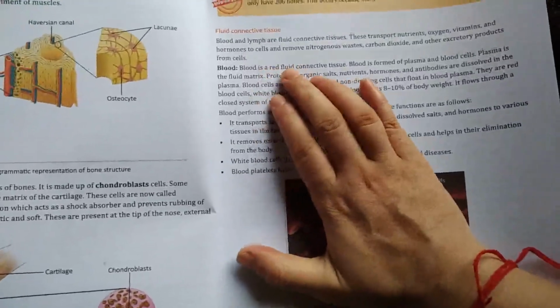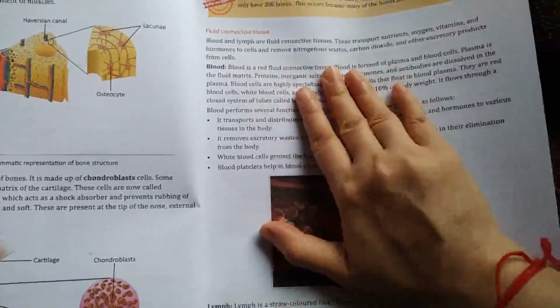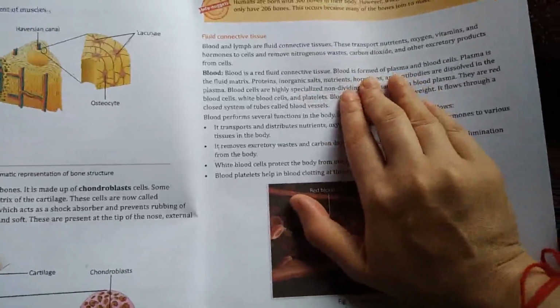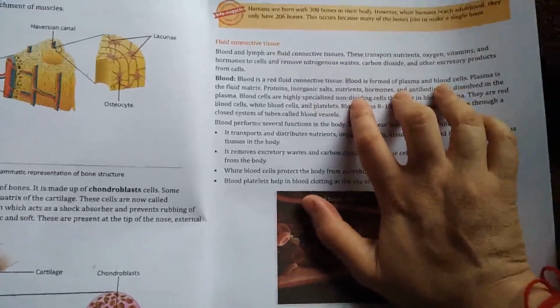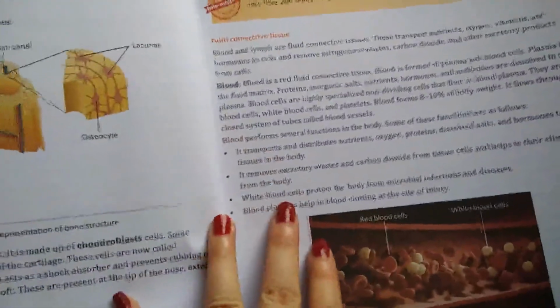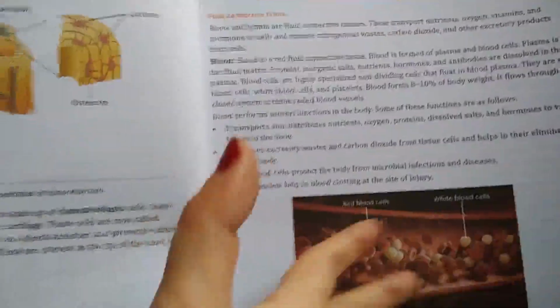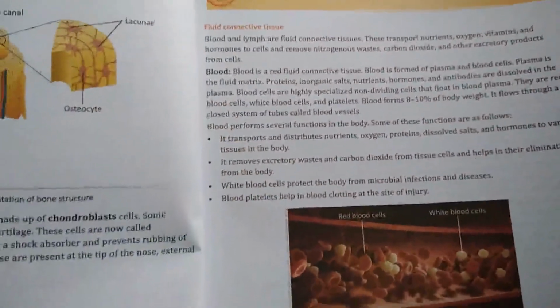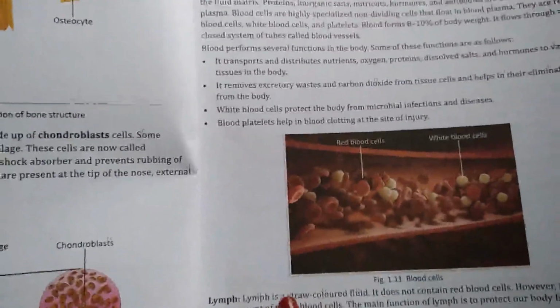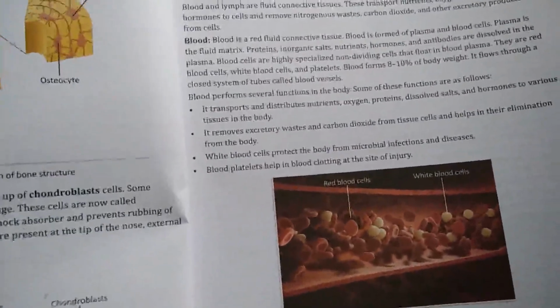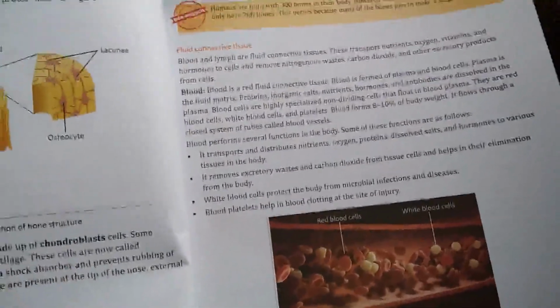It is red in color, and blood is formed of plasma and blood cells. Blood transports and distributes different nutrients to the different body parts. Lymph is a straw-colored fluid, and it does not contain red blood cells.